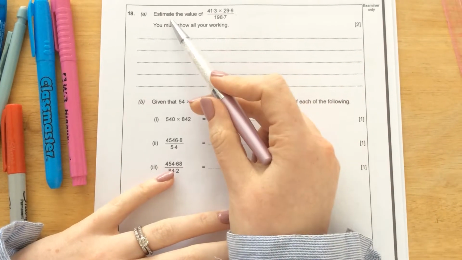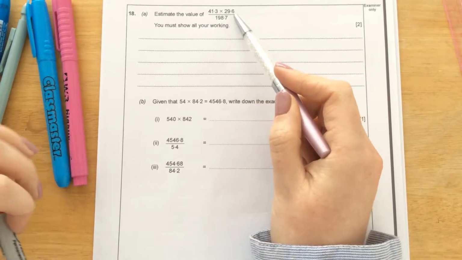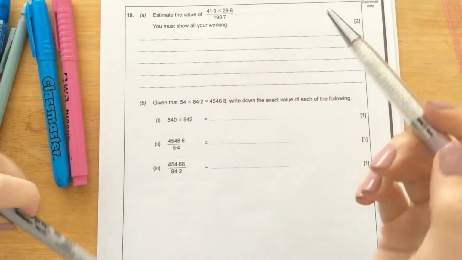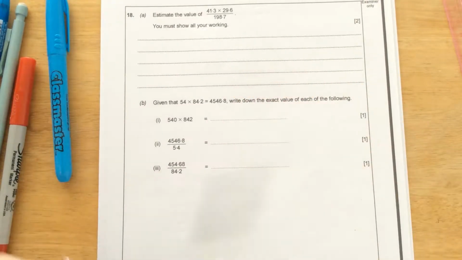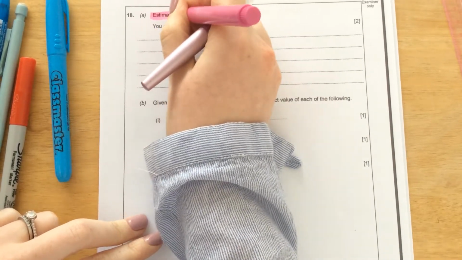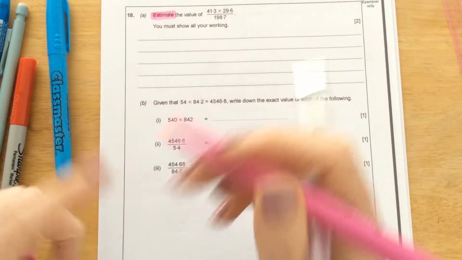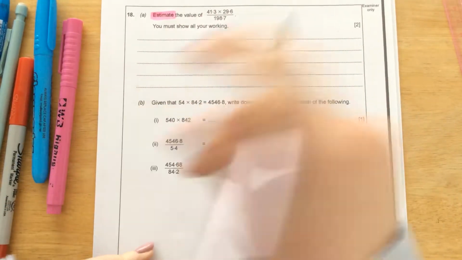Question 18, Part A. Estimate the value of 41.3 times 29.6, all divided by 198.7. You must show all of your working. So the important bit of information here is the word estimate. That means you're not working out precisely what that would be to the exact decimal point.